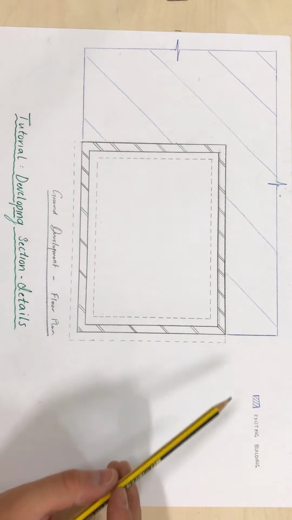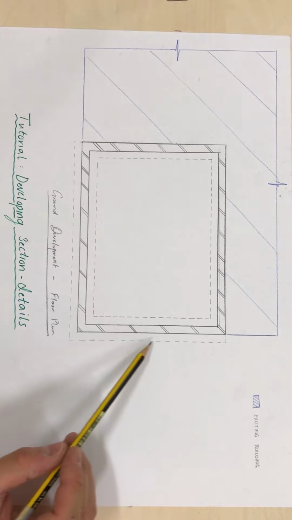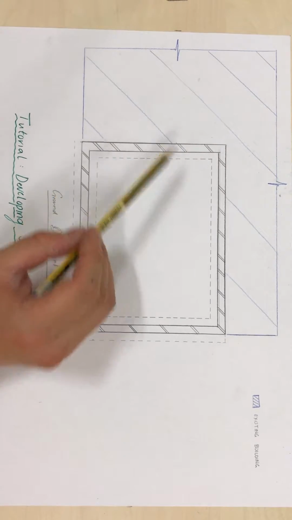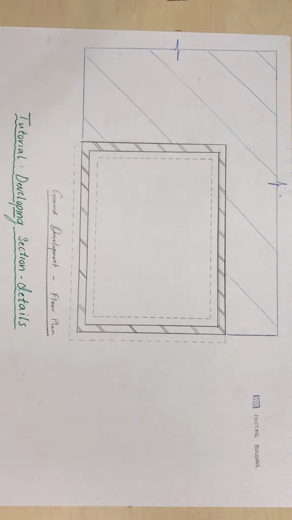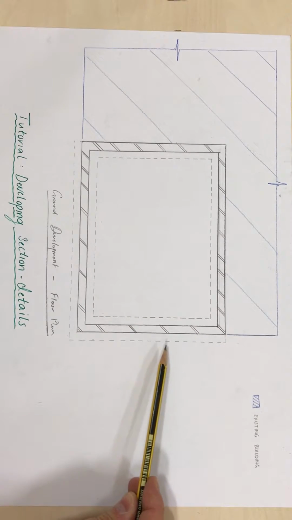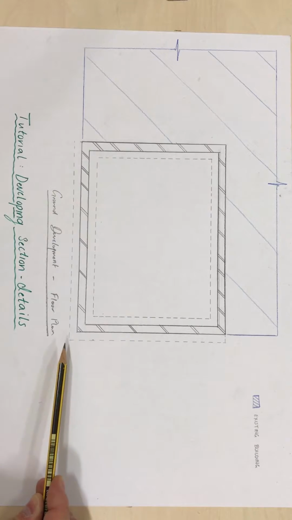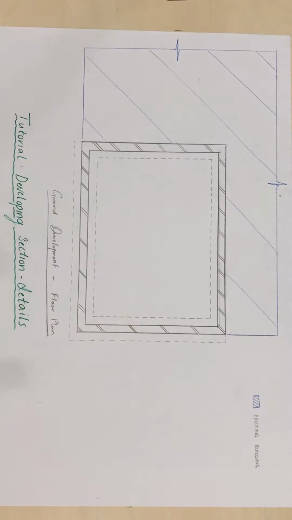In our case, you should be able to tell me that this hatching indicates brickwork, a double line, okay? And this dash just means that something is below, hidden. Blue was just to identify an existing building. Okay, so we've cleared that up. Notice that I've not put any windows nor doors. This is just a basic tutorial on how to develop a section detail, okay?